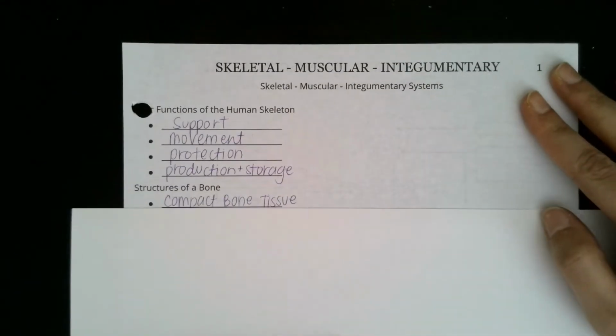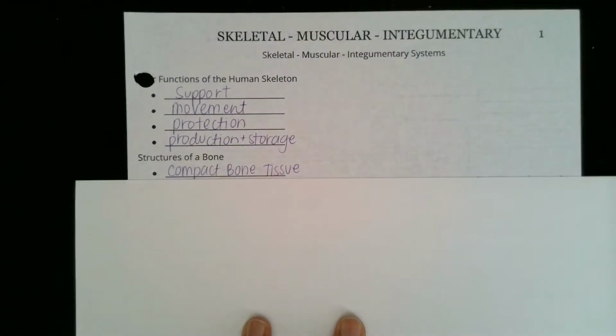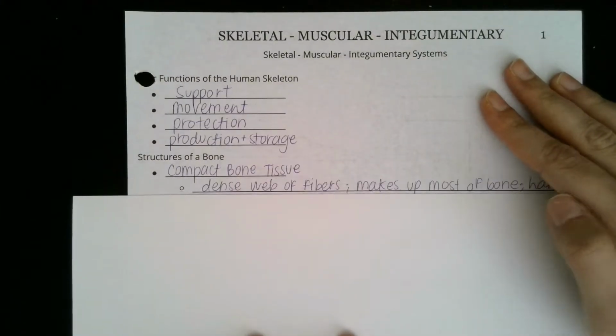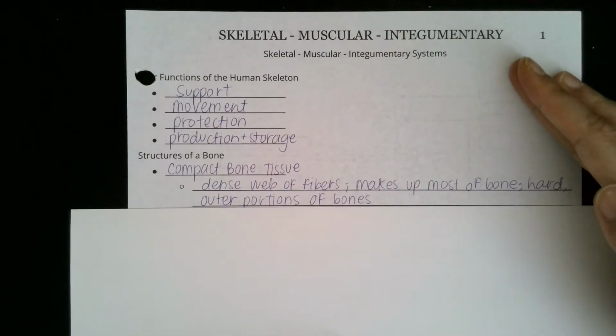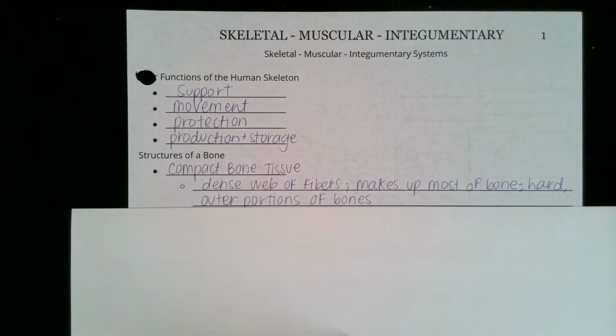So the first structure in a bone is the compact bone tissue. The compact bone tissue is a dense web of fibers. It makes up most of the bone. It's hard and it is the outer portion of bones.